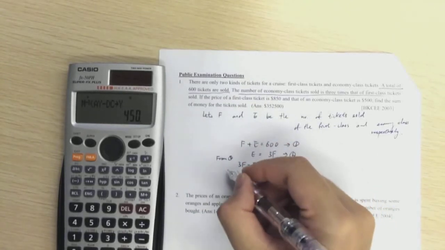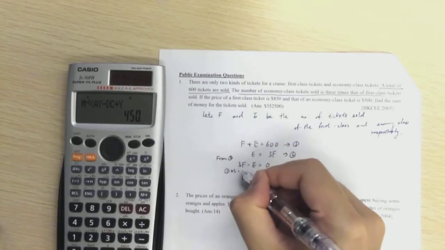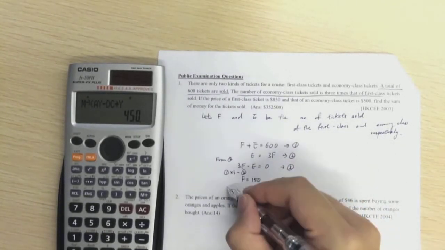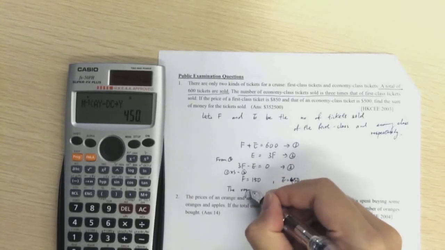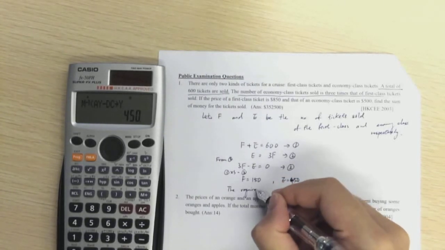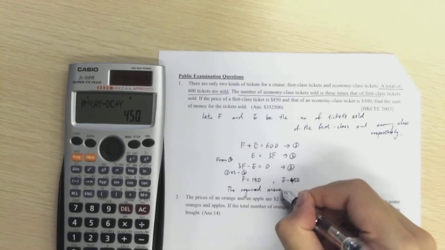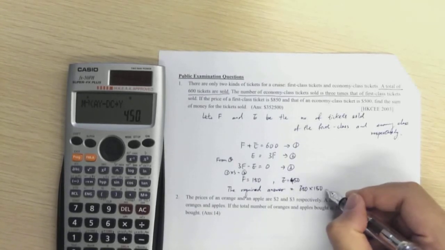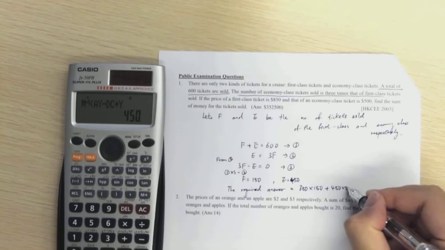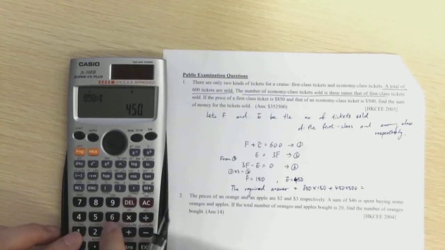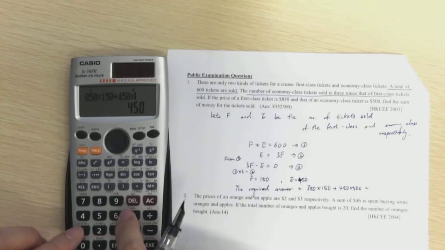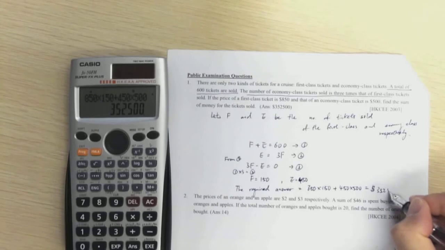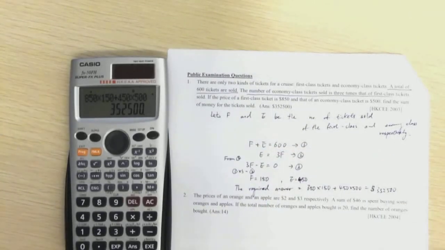How to solve it? I need to show the work. So equation 1 times 3 minus equation 2. So remember, write down all your work. Then the required answer, because you need to find the sum of the money, is equal to 850 times 150 plus 450 times 500. So the answer is equal to 352500. Can you see? Check your answer. So correct.